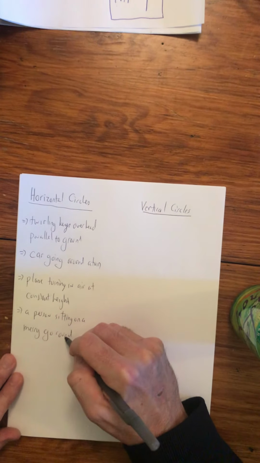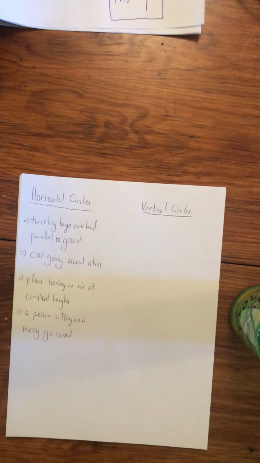Now, actually, I want to bring something up here. The merry-go-round itself is not moving in a horizontal circle. The merry-go-round as an object is rotating. It's a big metal platform that rotates. But an individual person on the merry-go-round is going around in a circular path. And so we do want to separate out the distinction between a rotating object and an object that's traveling in a circle, right? We only care about objects traveling in a circle.